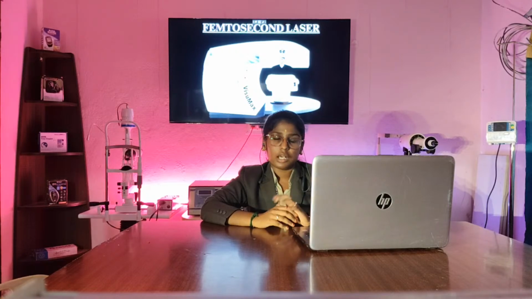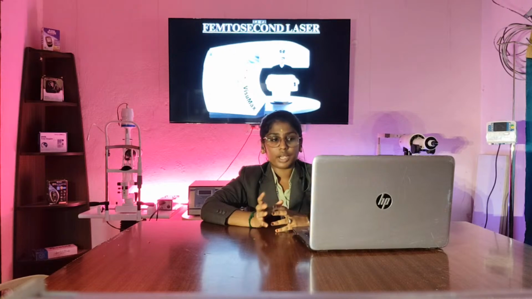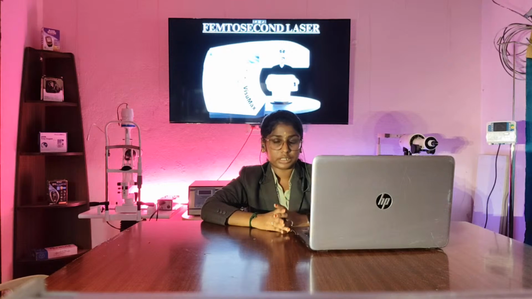At that time, this femtosecond laser will be used so that the patient can be fixed at the bed. From the bed, the above layer will be fixed with the laser, or it will be using the illumination system. You can see that femtosecond. What does femtosecond mean? It is a tiny fraction of a single second.